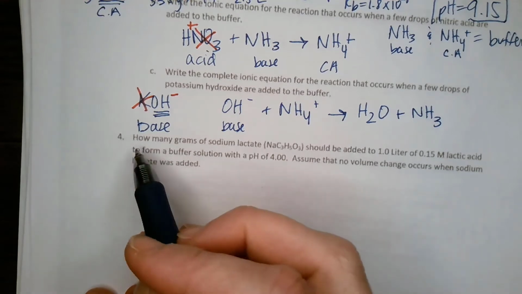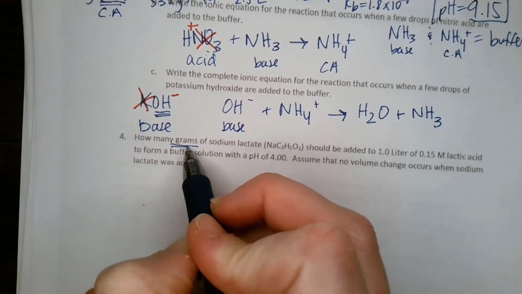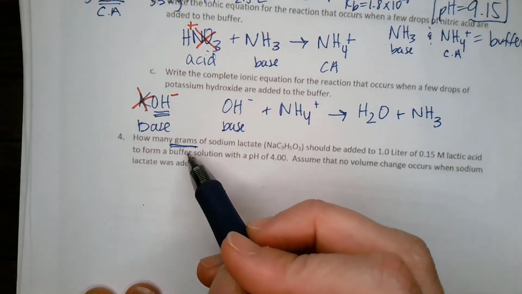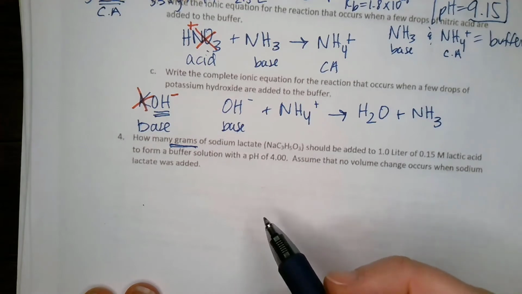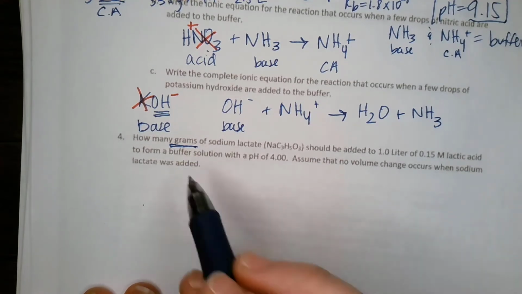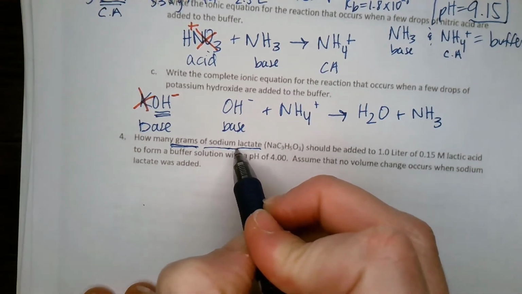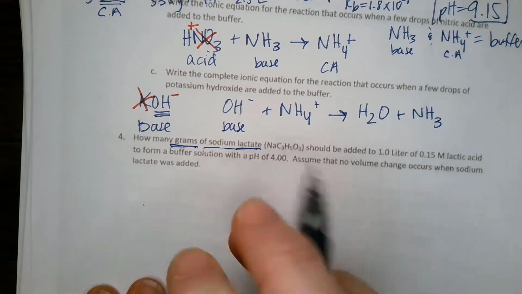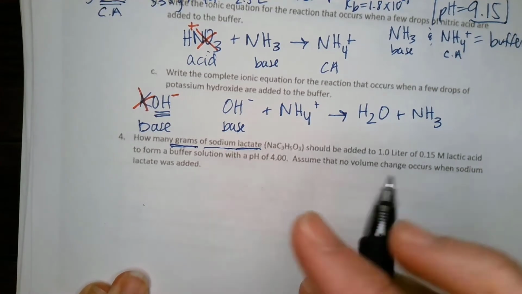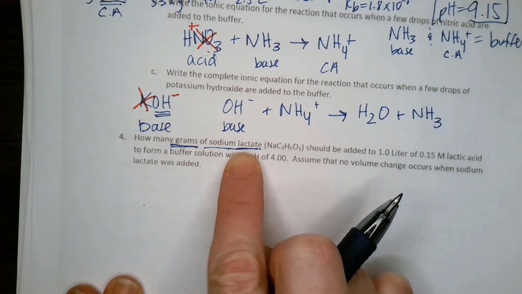This next one says, how many grams of sodium lactate? Well, when I think of grams, I think of moles, right? And when we're doing all of our concentration equations here, we know that we can get to moles if we know molarity. So it's asking us grams of sodium lactate. Now remember, sodium lactate, that's our salt, and our salt 100% dissociates into that conjugate base. So this is asking for that anion, that base.